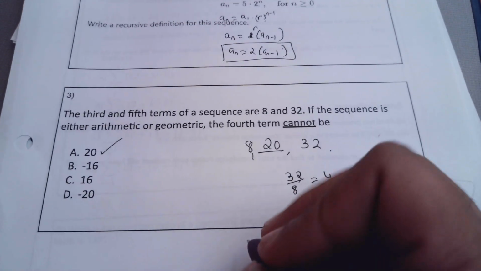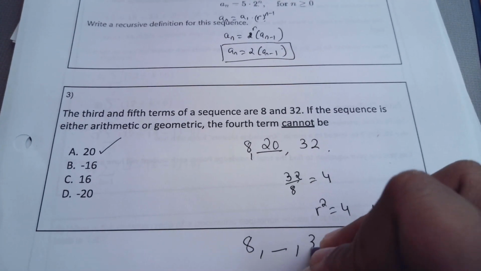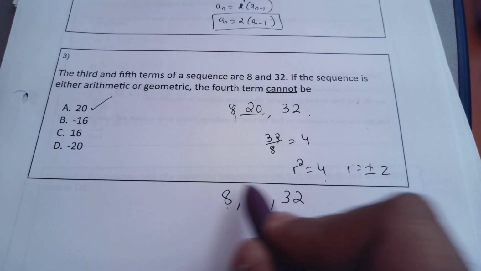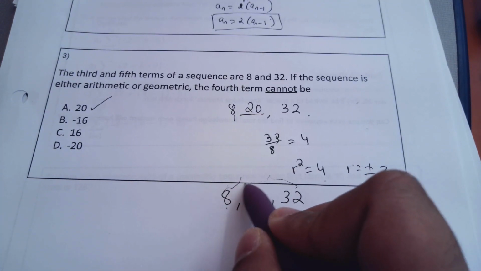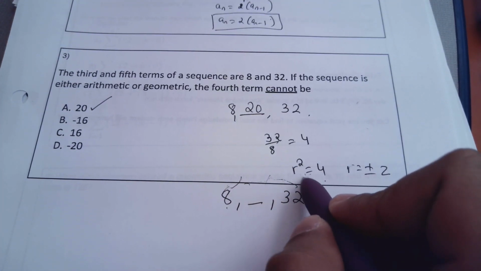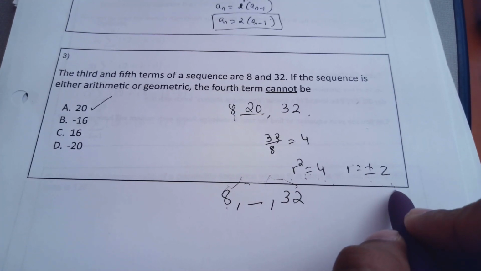Think of it this way as well. If this is 8, the next term I don't know, and the next term after that is 32. Well, 32 divided by 8 is 4, right? So the ratio from here to here is 4. If you divide them, there are 2 different parts. Well, that's r squared. R squared equals 4, so r has to be positive or negative 2.